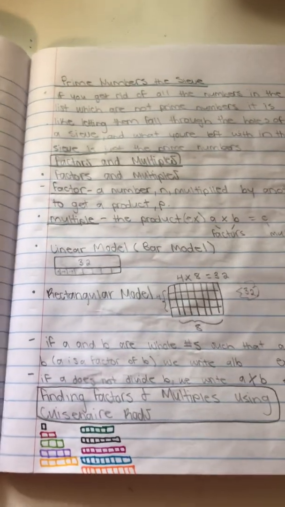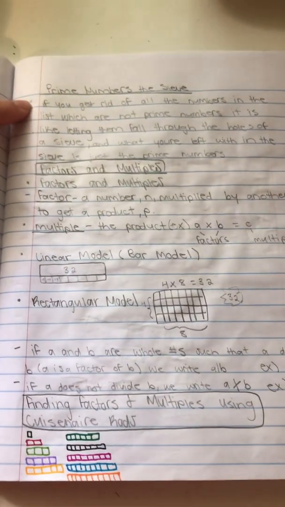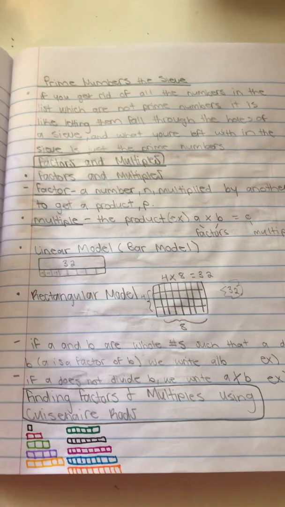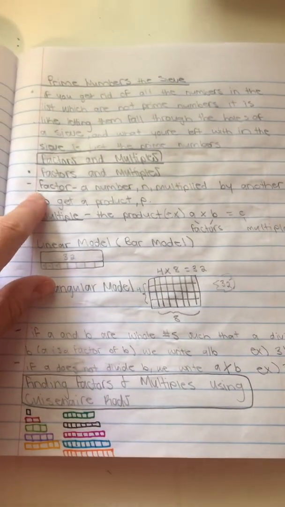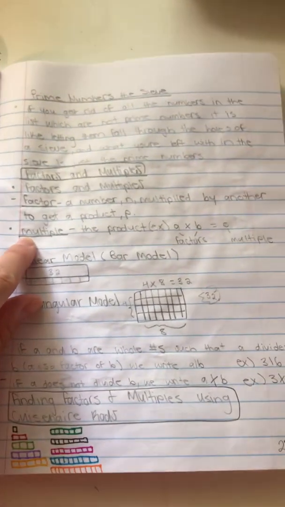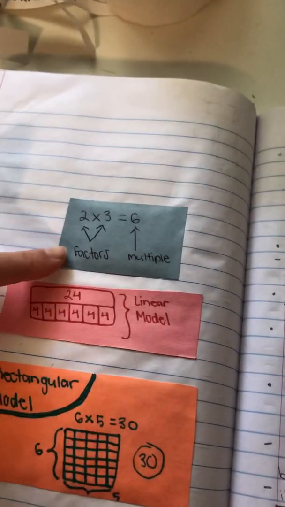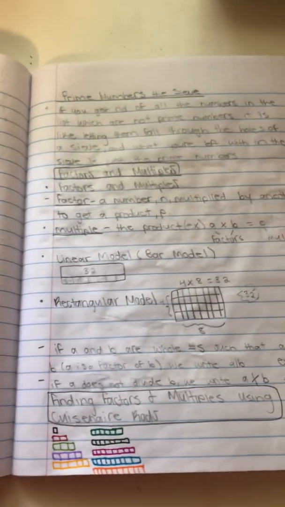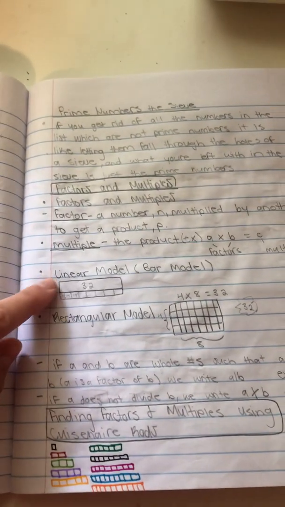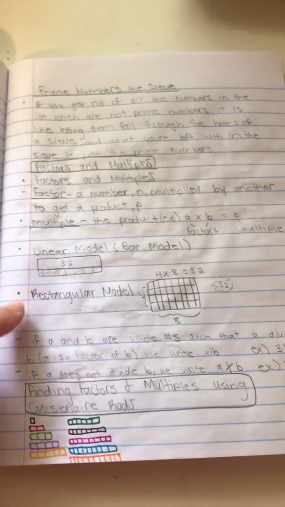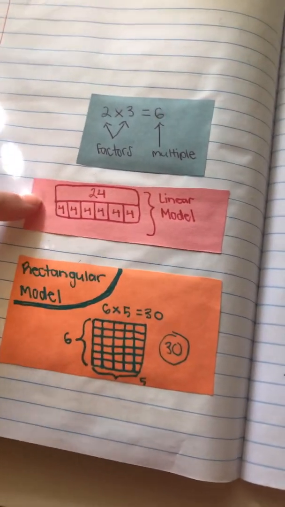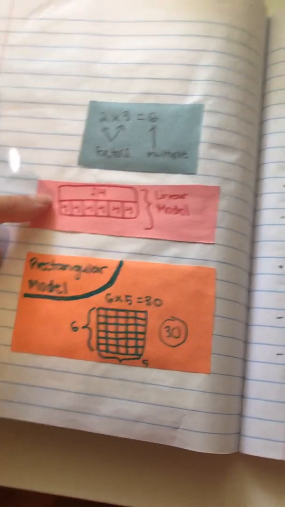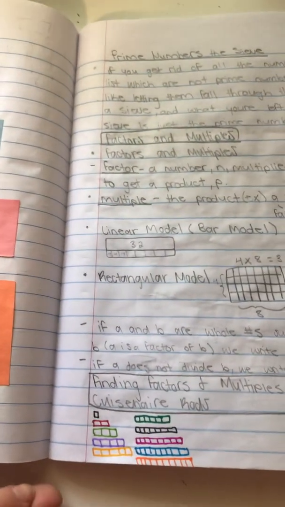Then on page 27, you have the definition of the prime numbers of the sieve, and then you have the definition of factor and multiple, and then you have an example over here showing factors and multiples. And then you have some examples of the linear model, the rectangular model, and over here there are some more examples of the linear and the rectangular model.